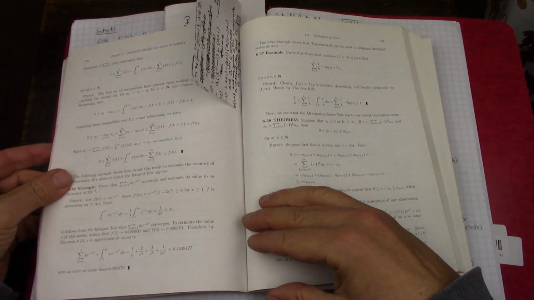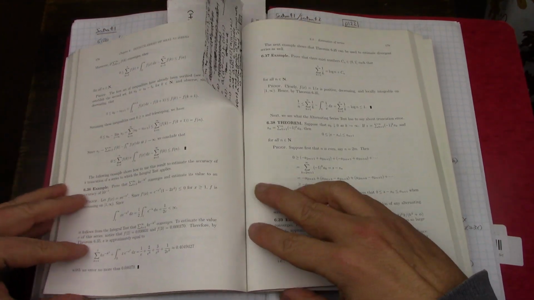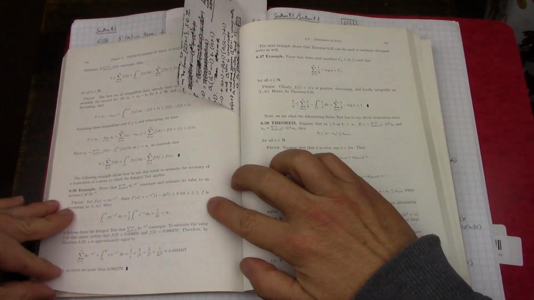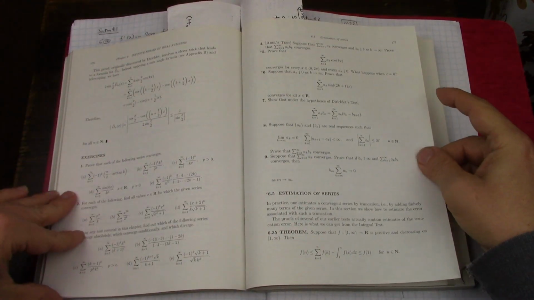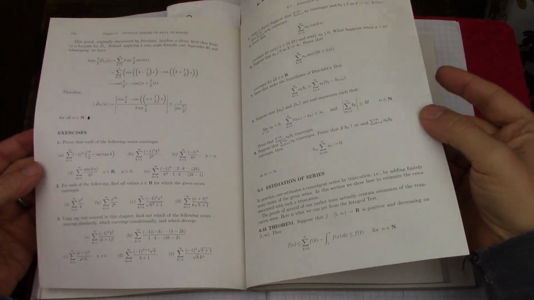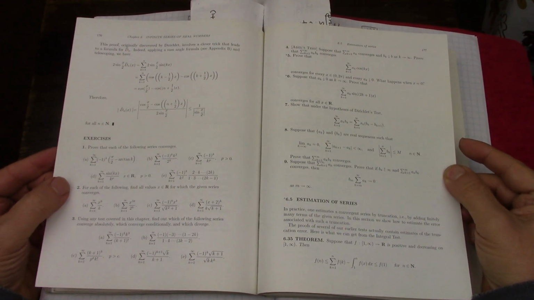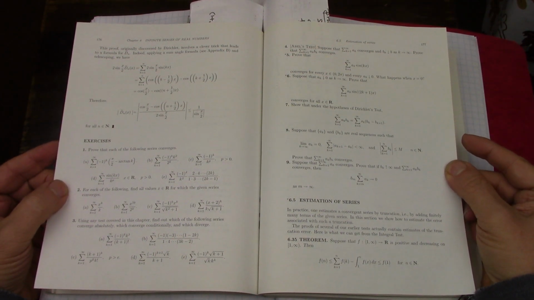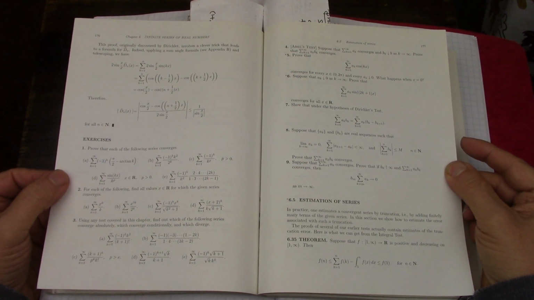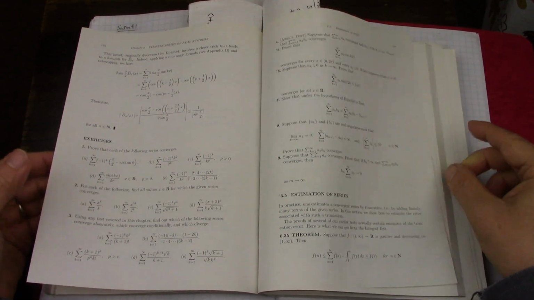And I'm well into chapter 6, and chapter 6 is shorter. It's about infinite series. And so actually I'm almost done with chapter 6, which is nothing like what happened with chapter 5. Chapter 5 took forever to read, and I think I'm probably going to be doing problems for chapter 5 for 2 weeks.